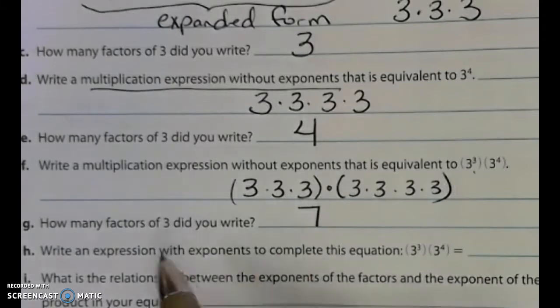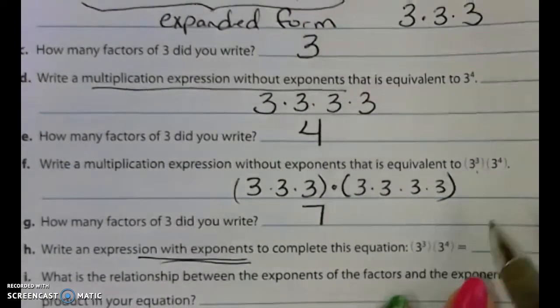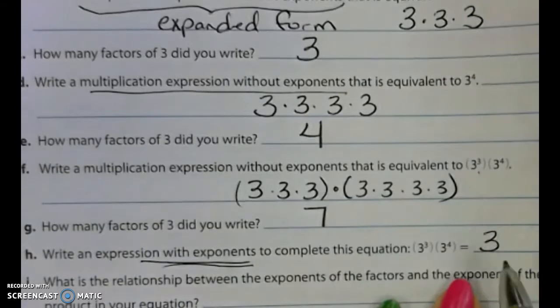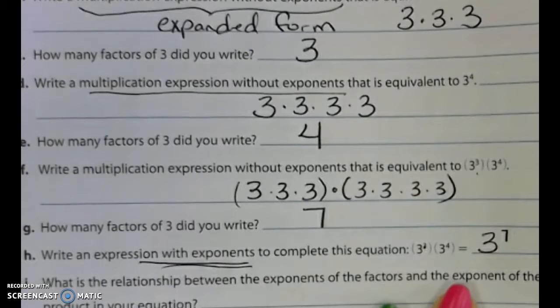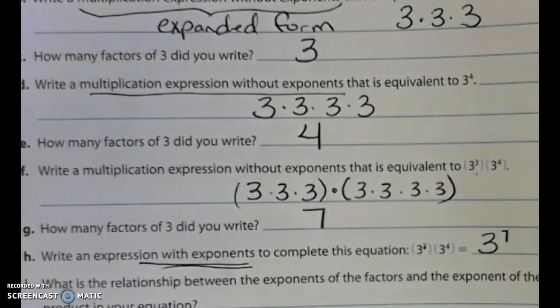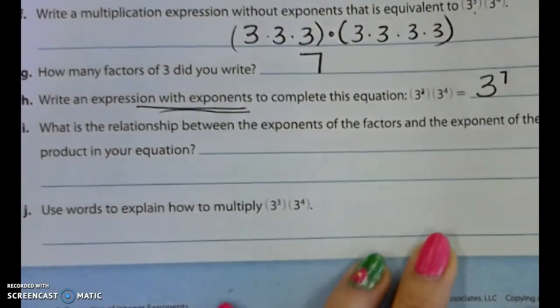Write an expression with exponents to complete the equation 3 to the third times 3 to the fourth. We had that base of 3, and then the 3 and 4 made 7. I and J are basically the same question. We're just going to answer them as one. What is the relationship between the exponents of the factors and the exponent of the product in your equation? Use words to explain how to multiply 3 to the third times 3 to the fourth.